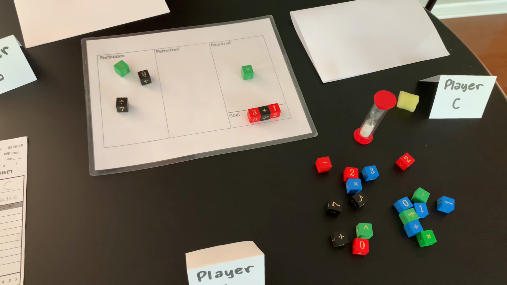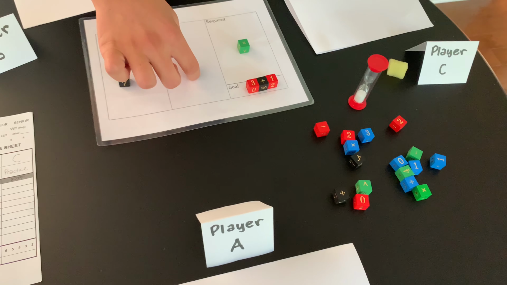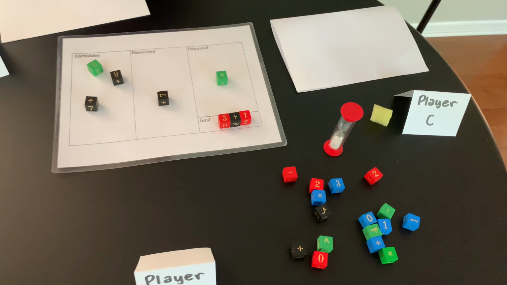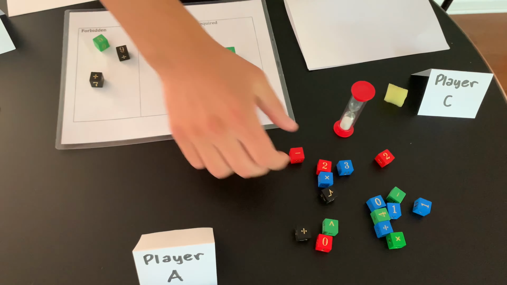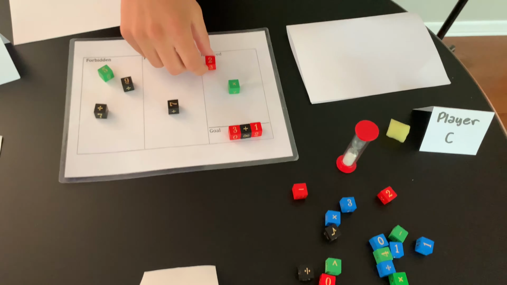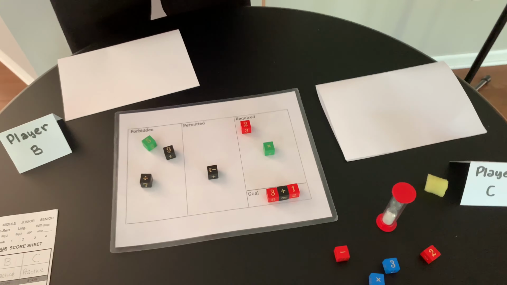After player C's turn, player A is going to do 7 into permitted. Player B is going to put the 2 into required. And now a challenge can be made.